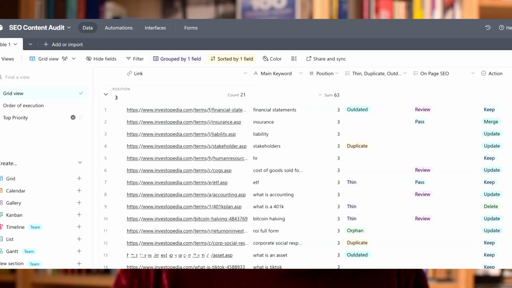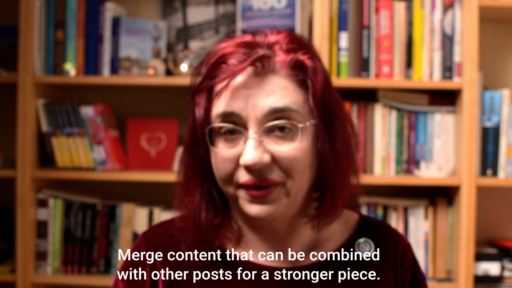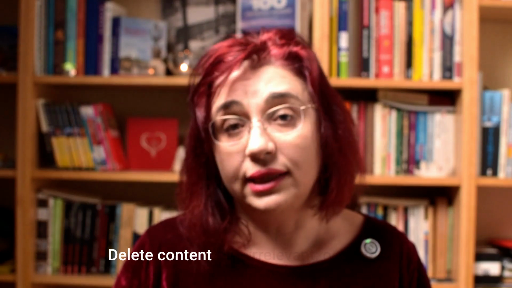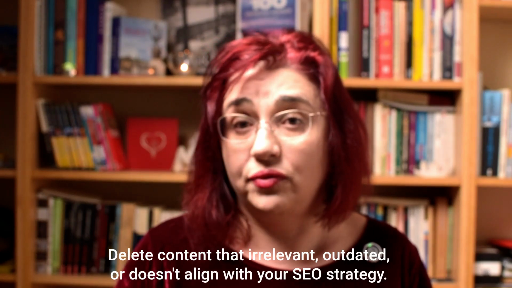Keep content that's solid and doesn't need much work to be handled first. Update content that can be improved with new data or insights. Merge content that can be combined with other posts for a stronger piece. Delete content that's irrelevant, outdated, or doesn't align with your SEO strategy.